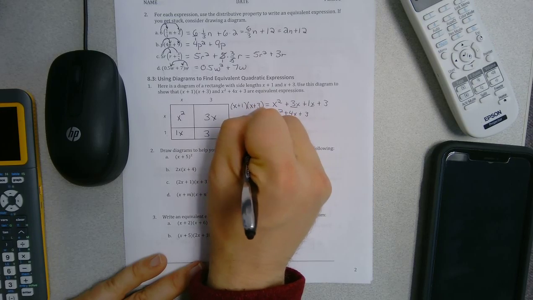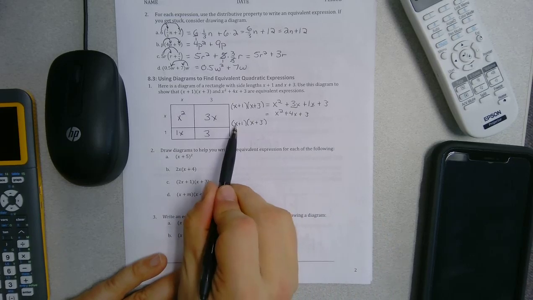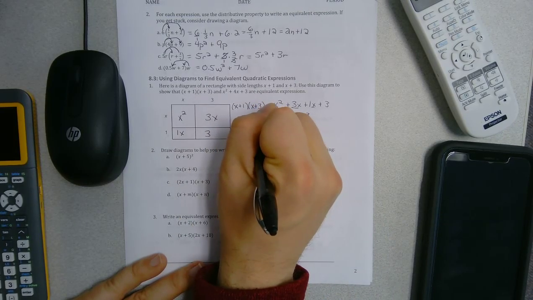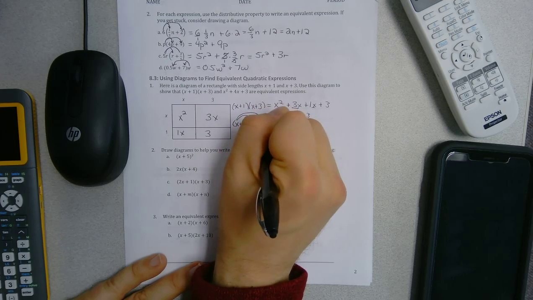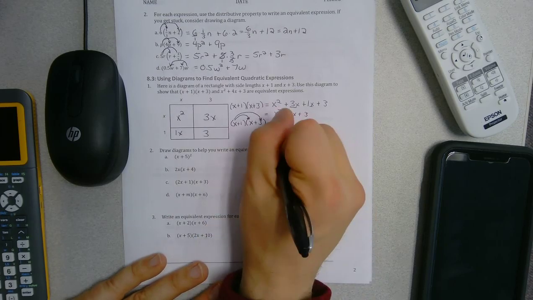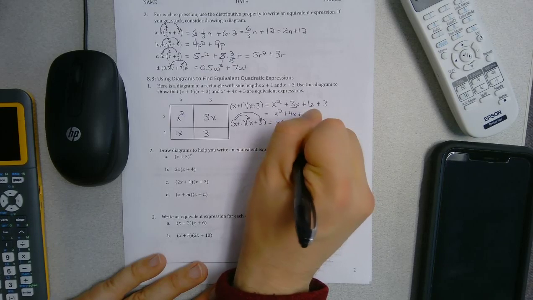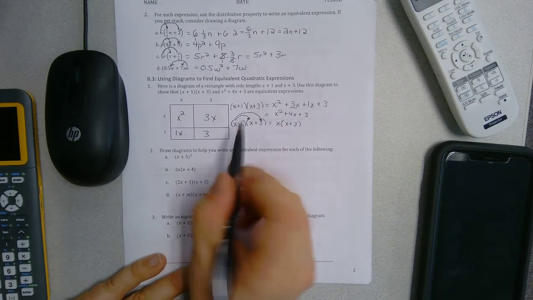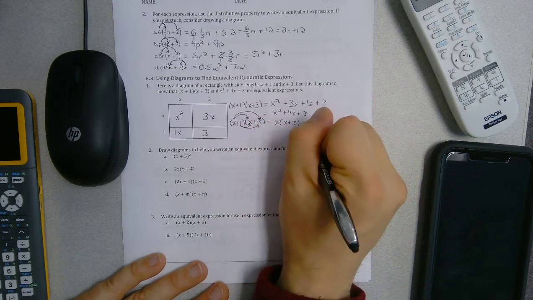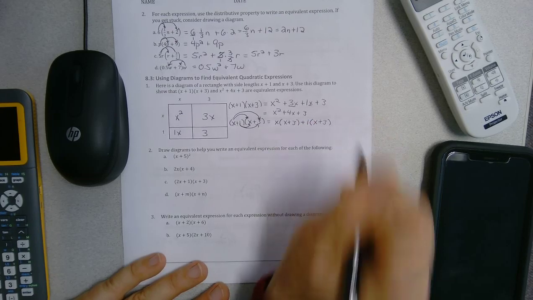So x plus 1 times x plus 3. What you would do is you take x and you multiply it by both things. So x times x and x plus 3. So I'm going to show that with a little bit more work than I would usually show. So I can also write this as x times x plus 3. And then I add on multiplying 1 times x and 1 times 3, which can also be shown as positive 1 times x plus 3.